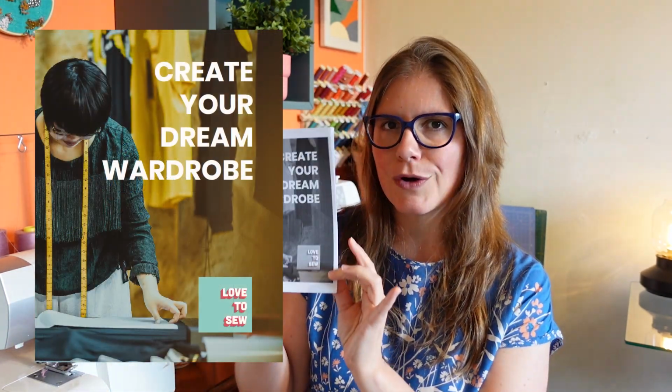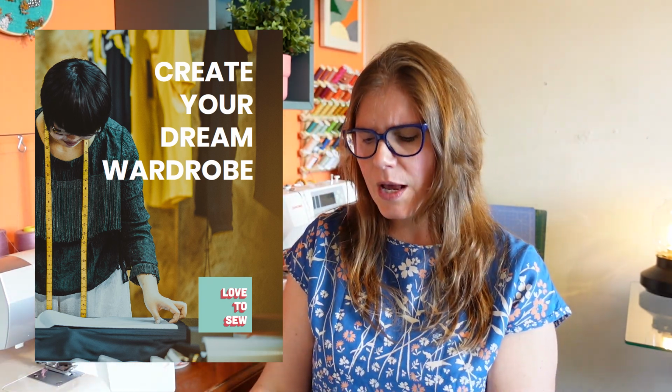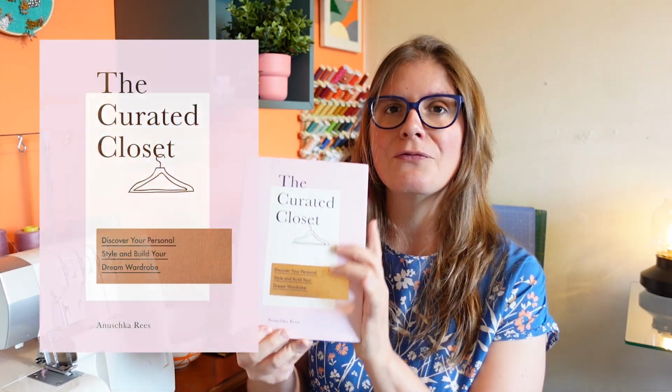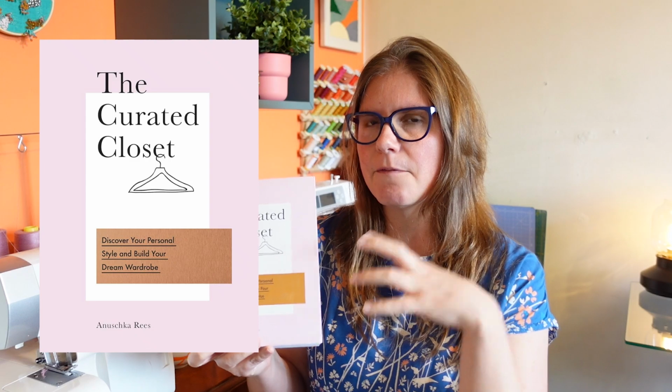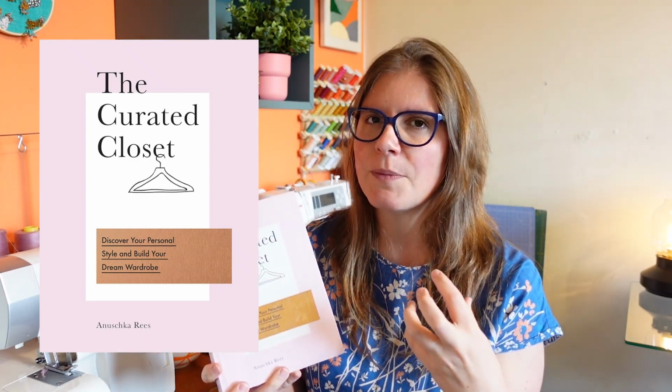I also use the Seamwork wardrobe planner, and this is meant to accompany the Design Your Dream wardrobe course that they run, but it can also be used on its own. I also use the Create Your Dream wardrobe workbook from the Love to Sew podcast, and I will say this was probably the closest to my approach, but that and all the other resources really did pull a lot from the Curated Closet by Anuschka Rees. So this was a good kind of backup with a bit more detailed information.